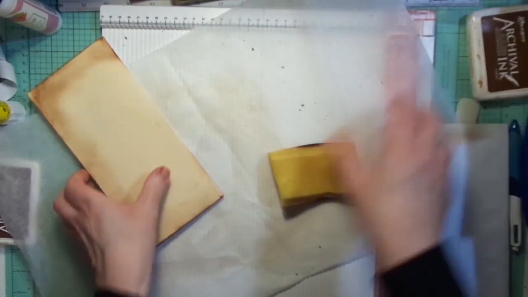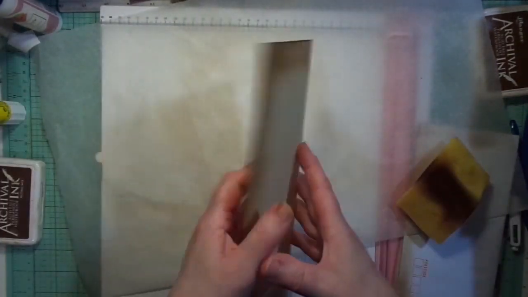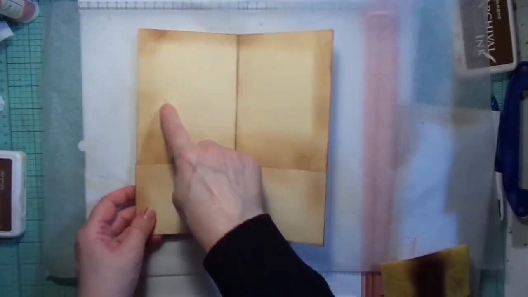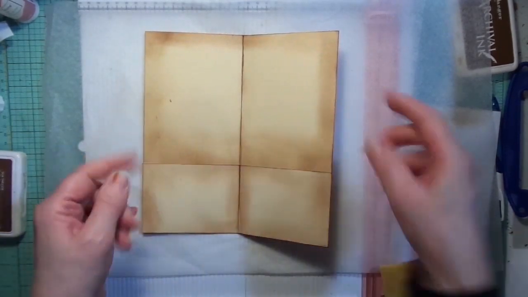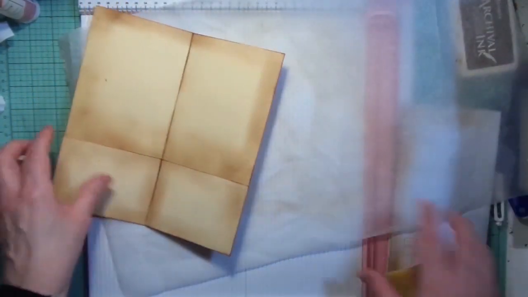So that's just from the little bits and pieces that come off and then I rub on there.